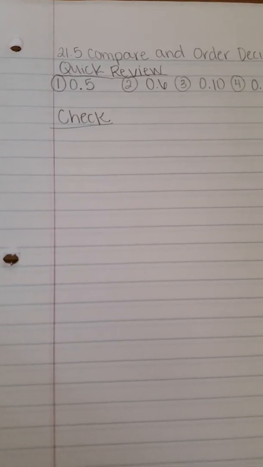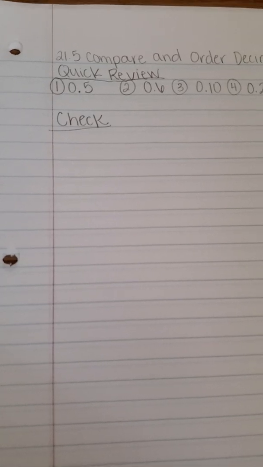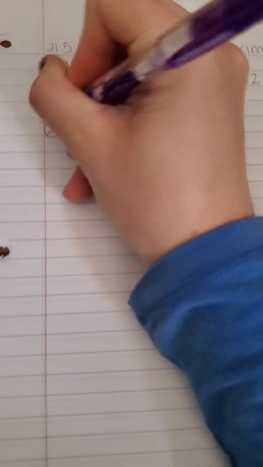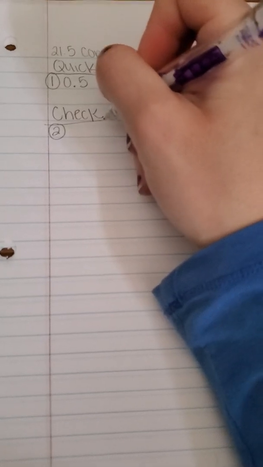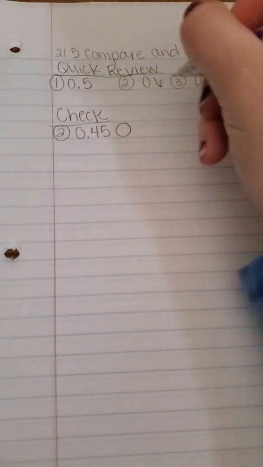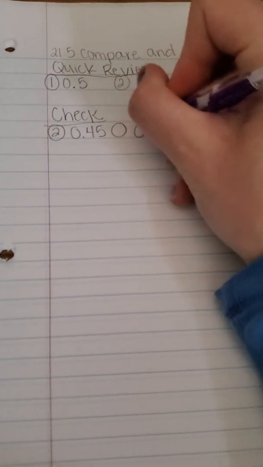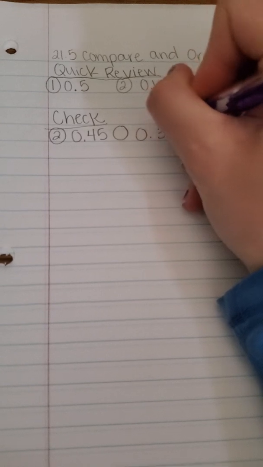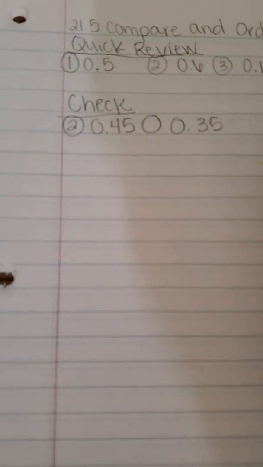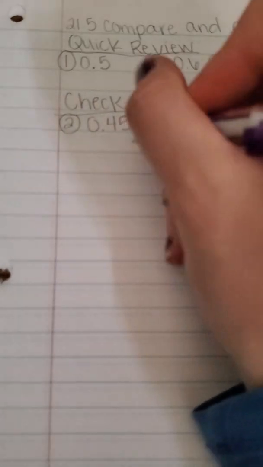Write less than, greater than, or equal to for each gray circle. So for number 2, they give us 2 numbers. We have 45 hundredths comparing with 35 hundredths. Now, as we learned in our lesson, we can line these up.